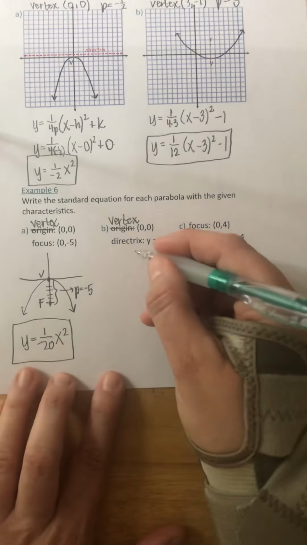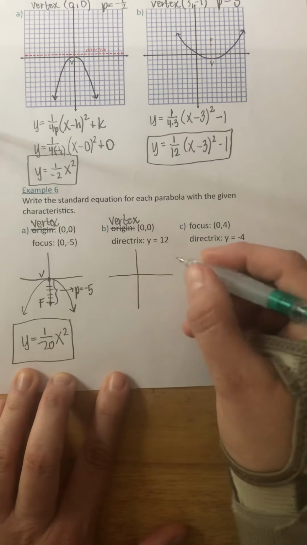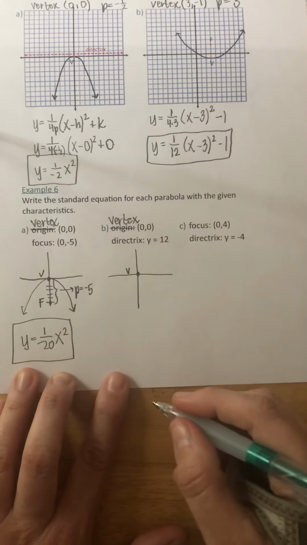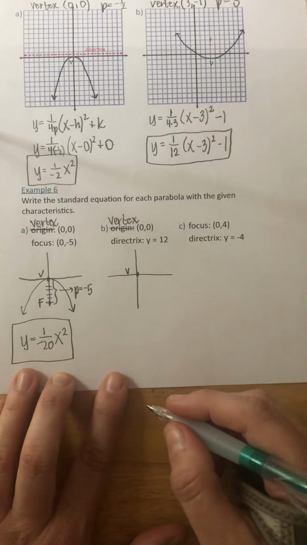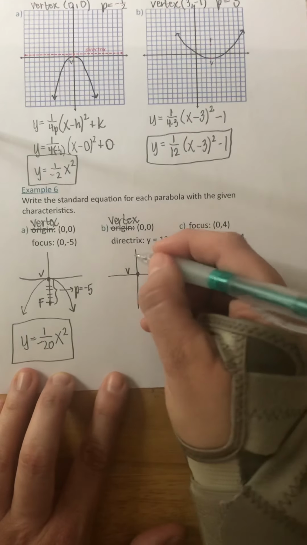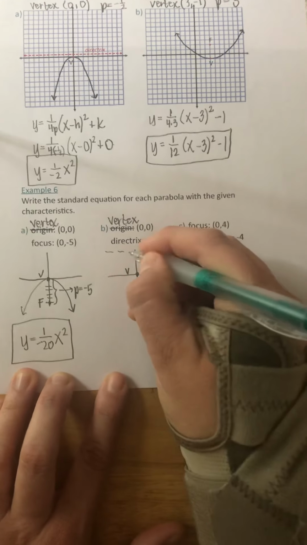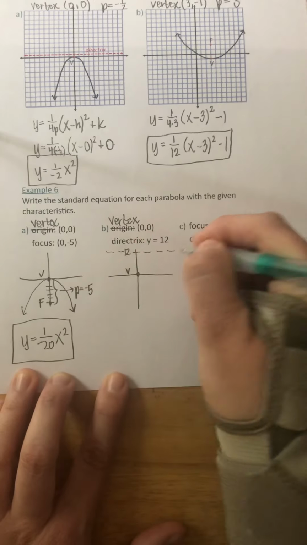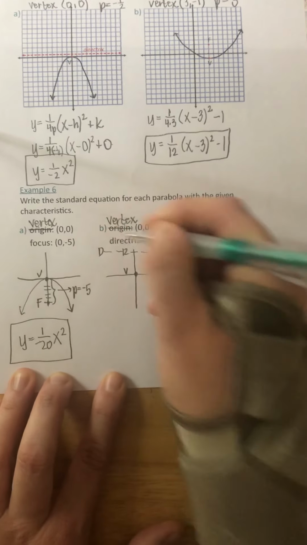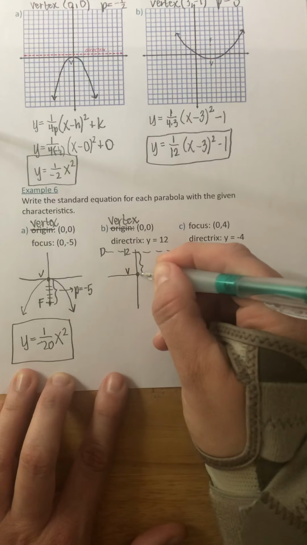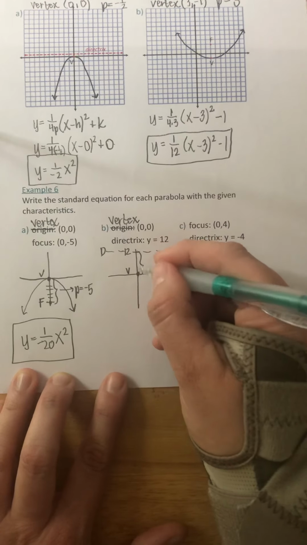All right, letter B. We know the vertex is 0, 0. The directrix is y equals 12. So let's just say up here is 12. That's the directrix. All right, remember P tells us the distance between the vertex and the directrix, which is 12.